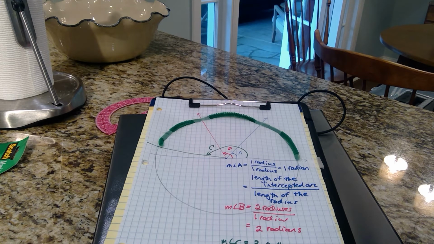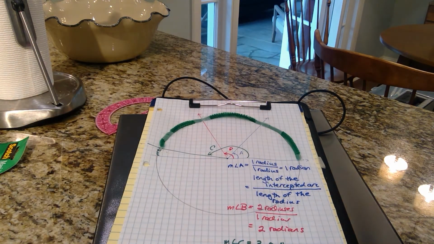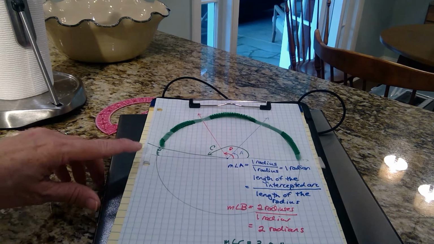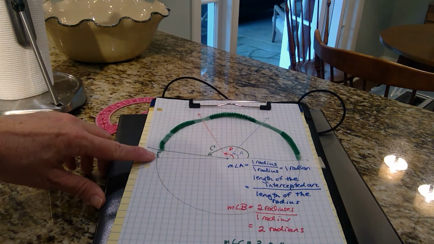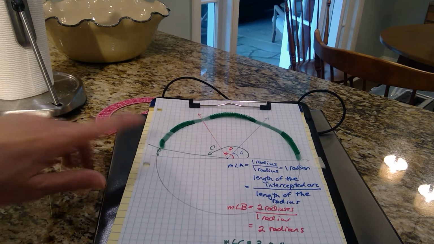All right, now something else I want you to observe. See this little extra piece right here? The leftover part right there? It turns out that that little extra piece is just about 14%. It's about 0.14 of a radius.